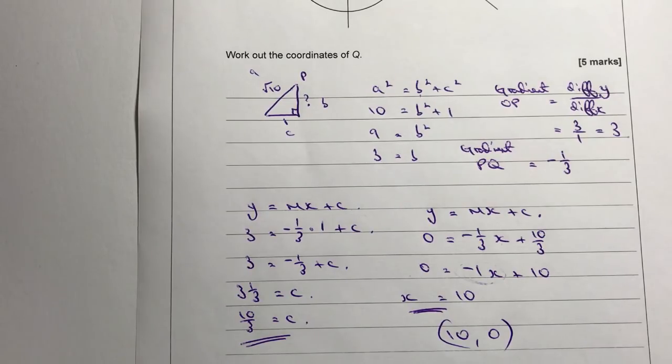I have seen questions like this in other papers, so it might be worthwhile practicing if you can see any similar questions. If you're not sure about anything, always please add a comment below. I'll come back to you.